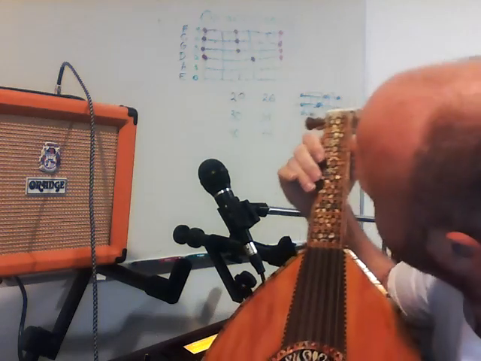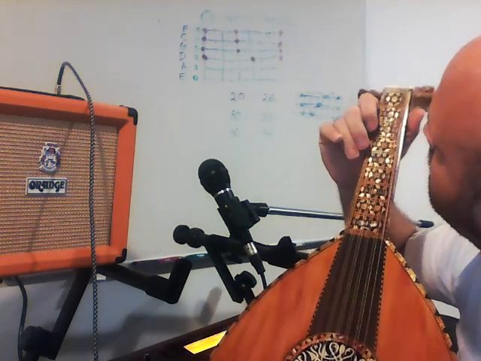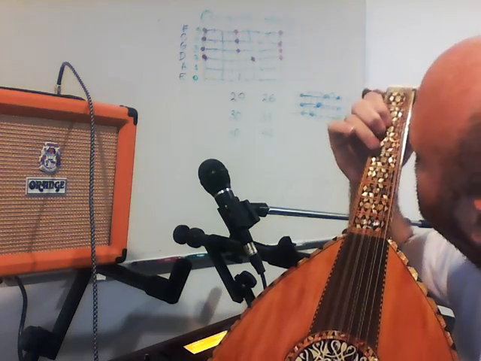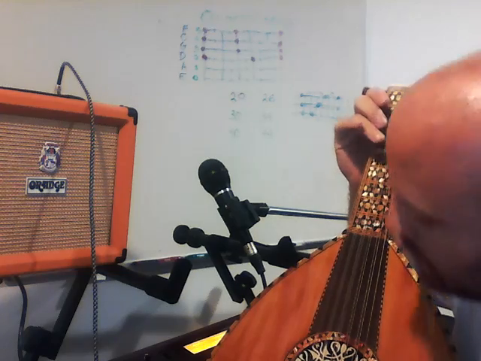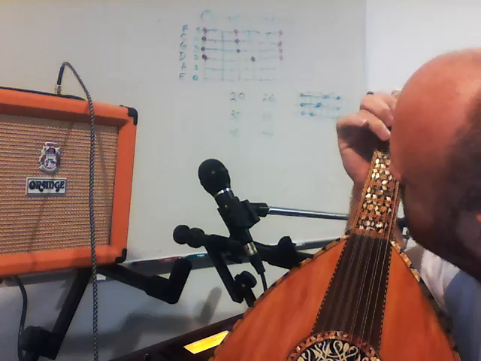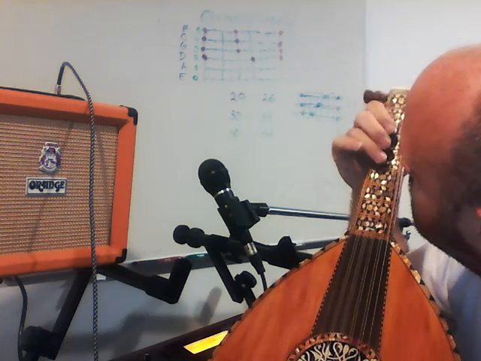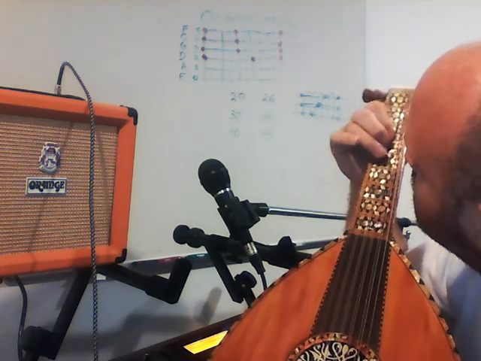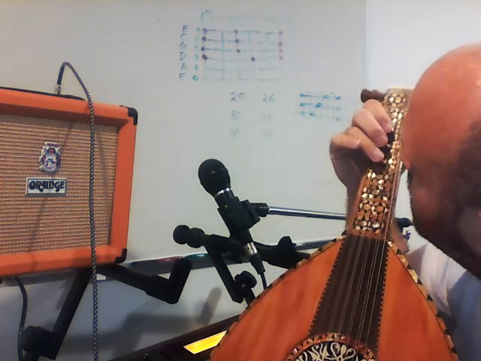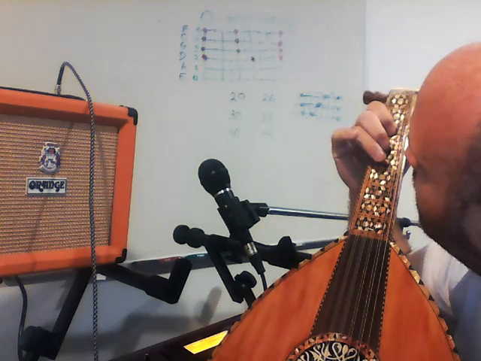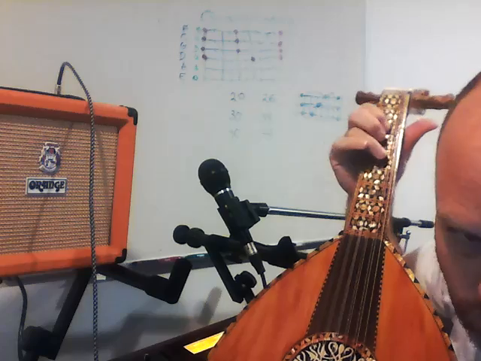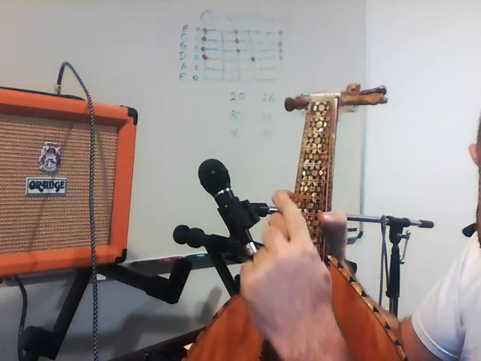This is basically a fretless nylon string guitar. It's just decorations.